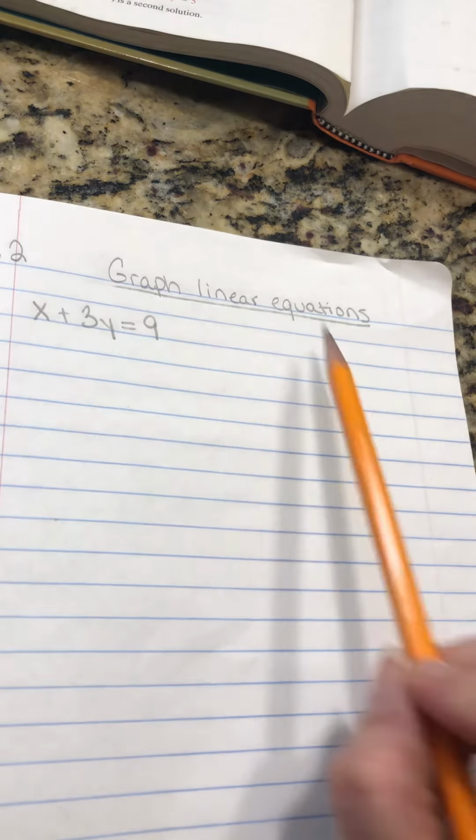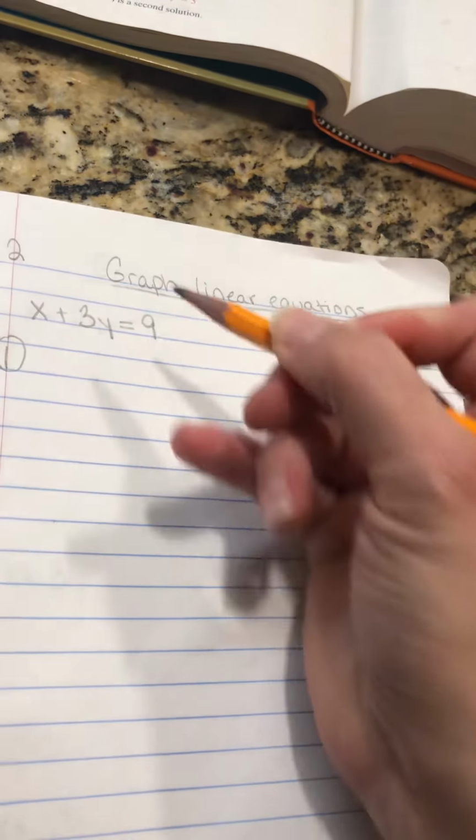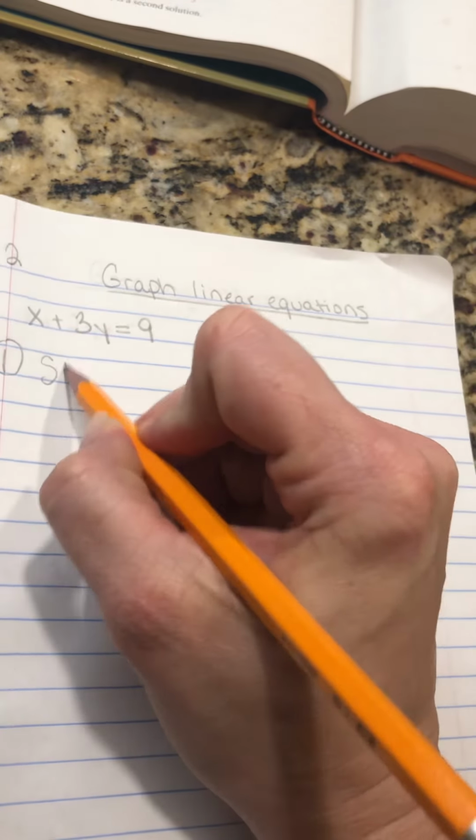3.2, how to graph a linear equation. There are 3 methods. This is going to be the first method that I'm going to show you. The first method is going to be in slope-intercept form.